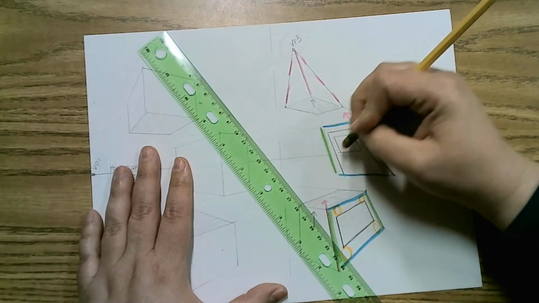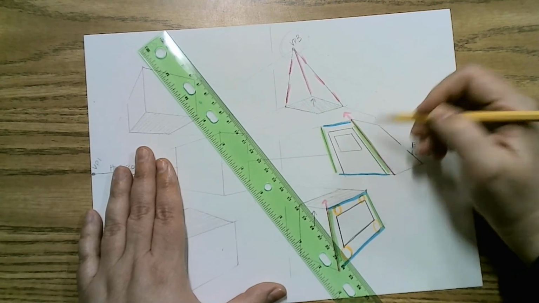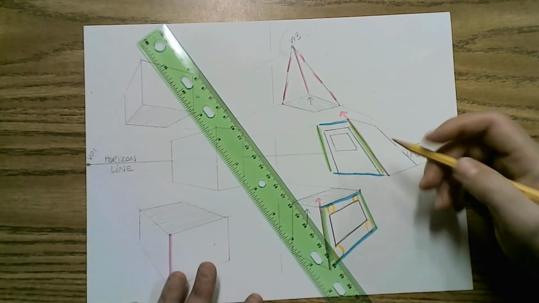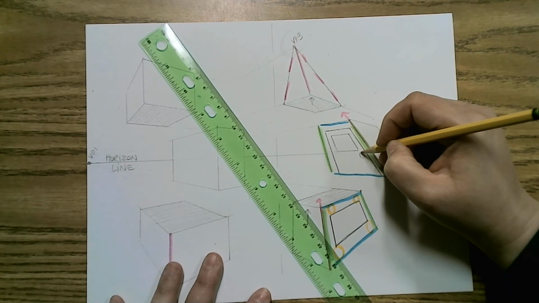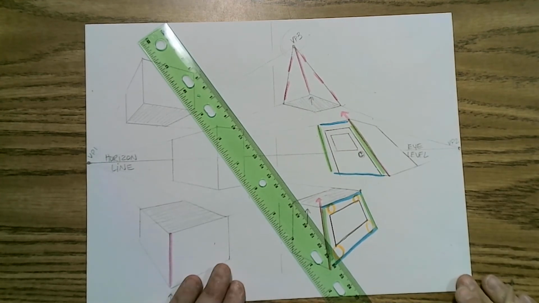Same. Then I would clean it up. It's to the left of the corner, so I'd be able to see the left side of the doorknob, etc.